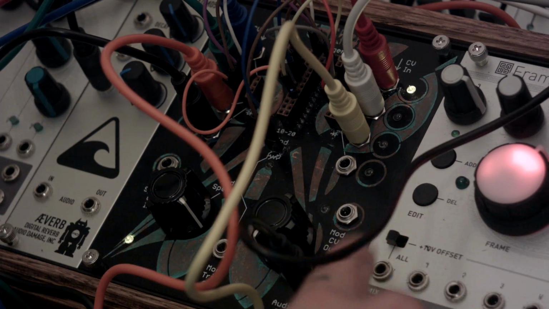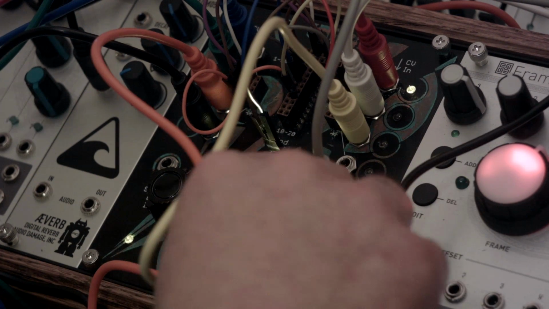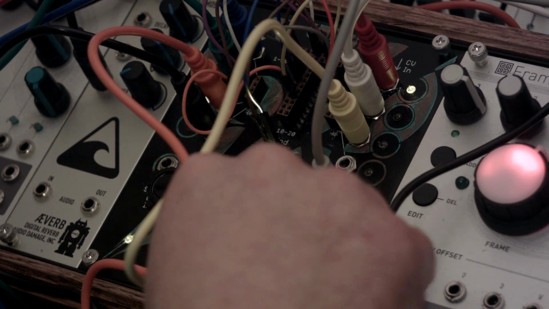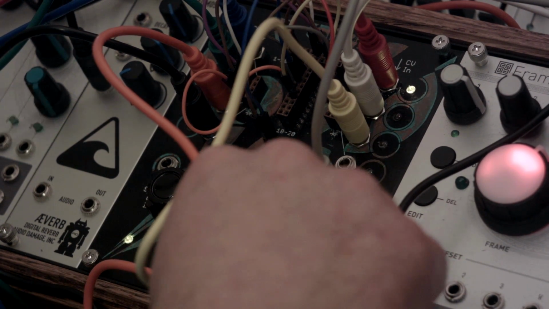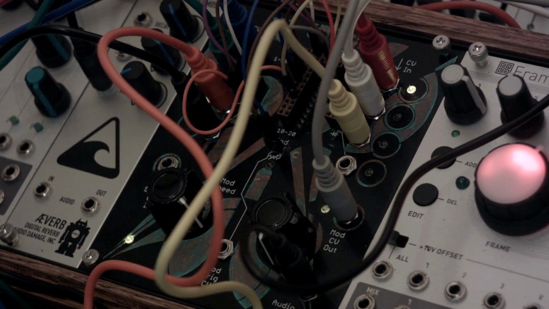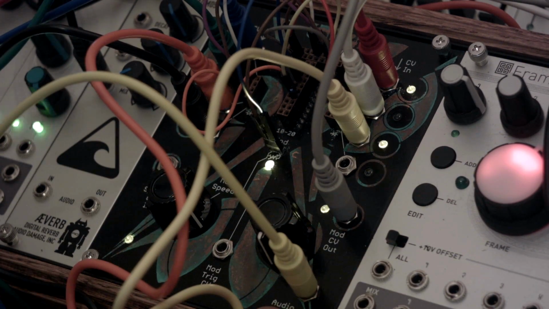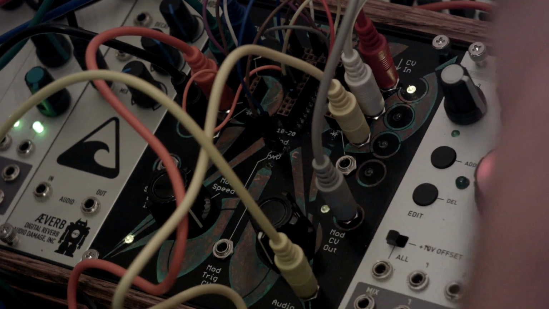Now, here's our CV out for the modulation. We can jump that out. Get an input going here. And we'll send the output now to the filter. Have a listen.